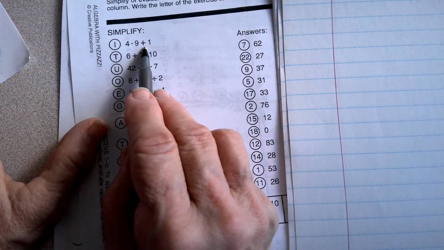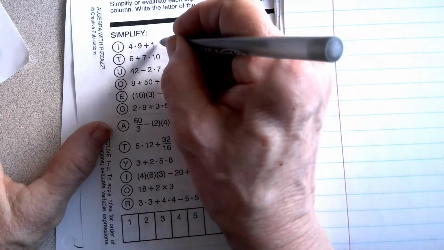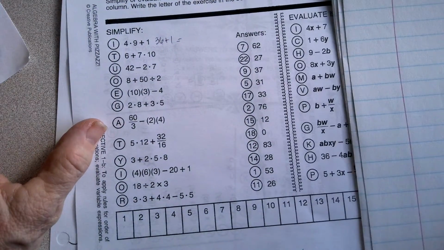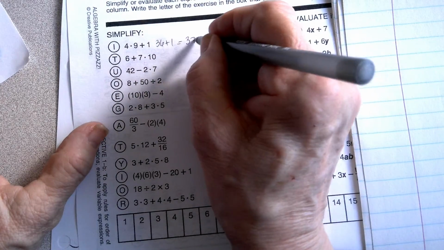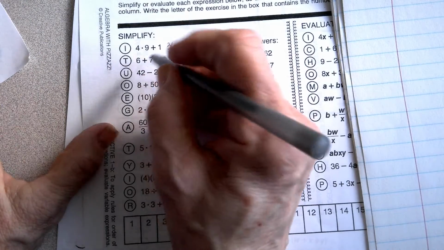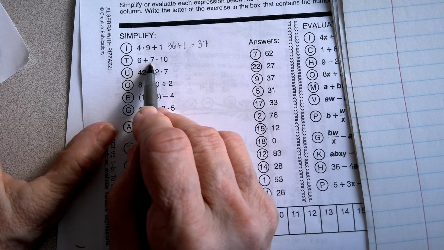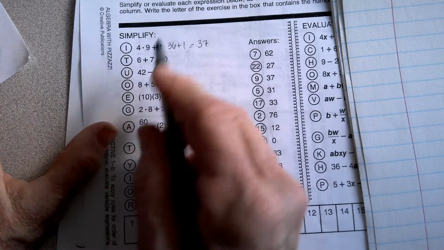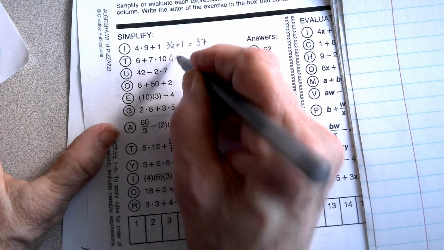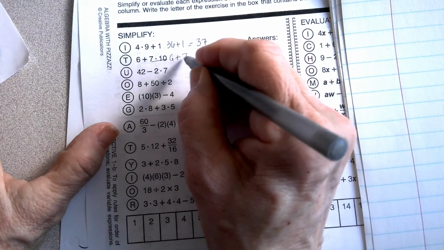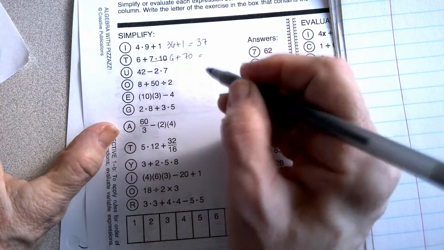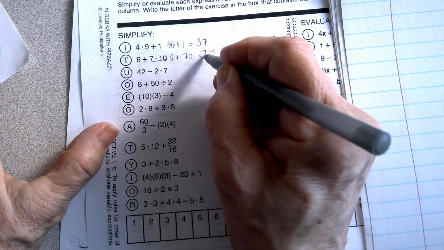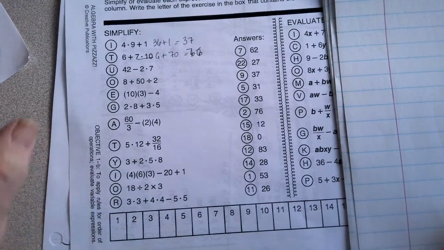So what would you do first on this one? Multiply. So it's going to be 36 plus your 1 is equal to what? 37. Or you can do it underneath like this one is. Can I add 6 and 7 first? No. Order of operations is Aunt Sally. Adding and subtracting is last. So it's going to be 6 plus 7 times 10 is 70. What's that final answer? 76.